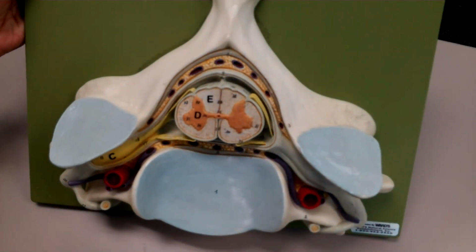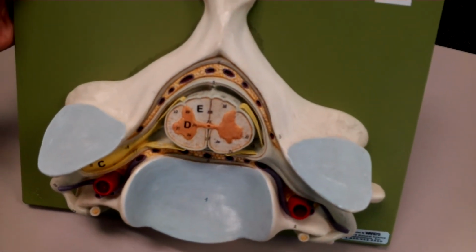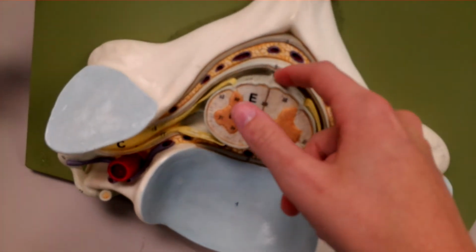Might be it. What else? What was this gray portion again?